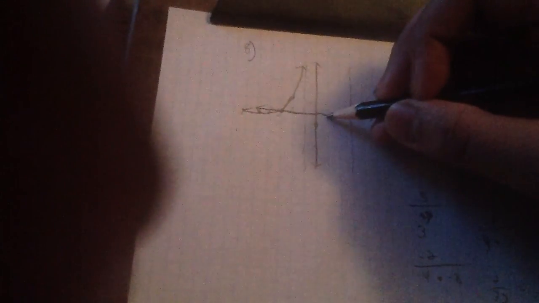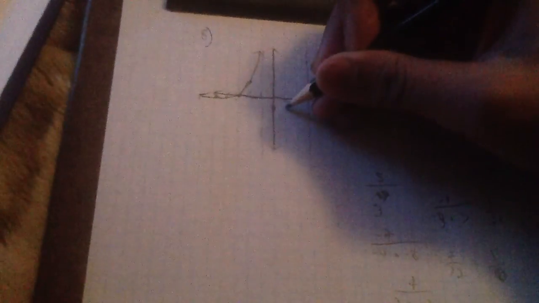So now I'm going to move on to the y-intercept. I'll plug in a number to the right of it, so I'll plug in 1, and I'll get 4 over 2 times -2, so I'll get -1.